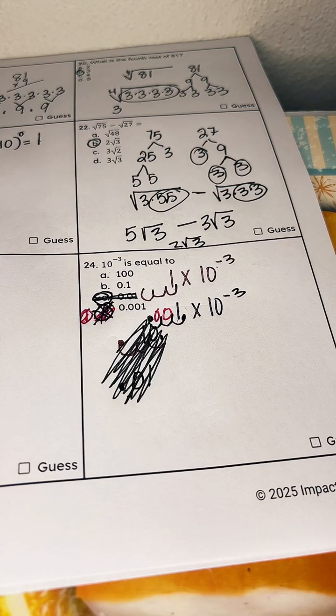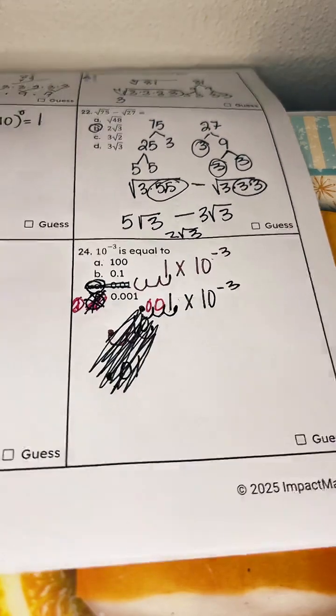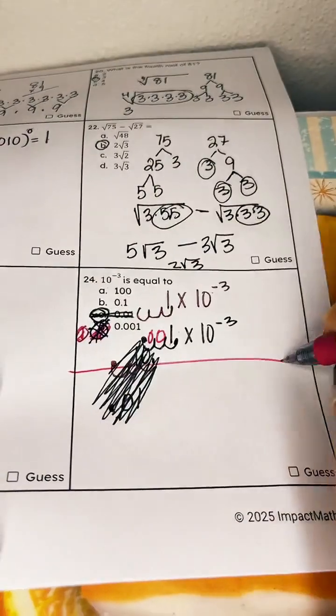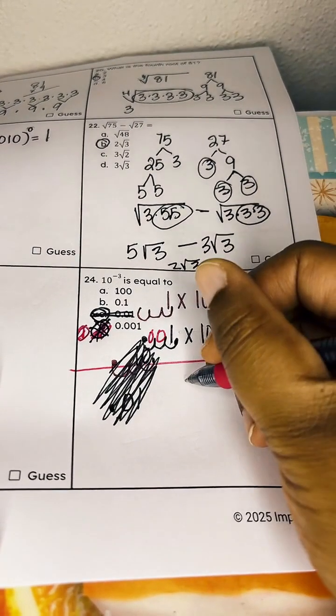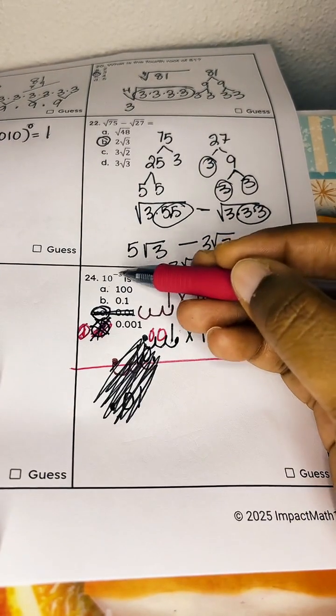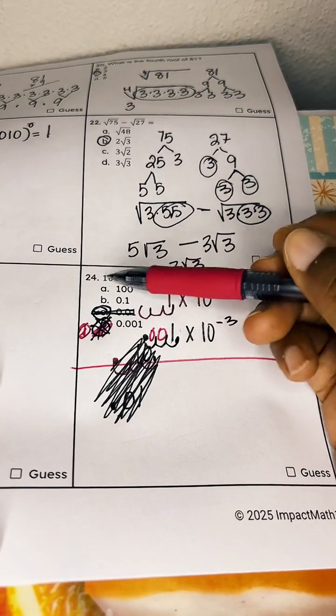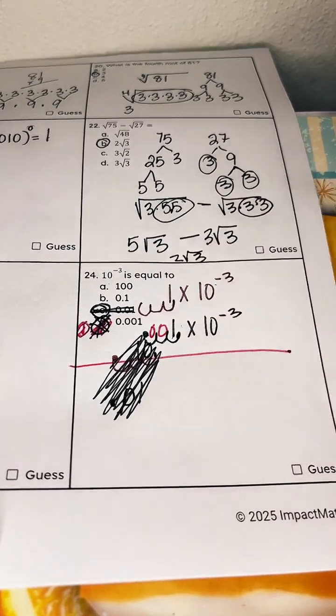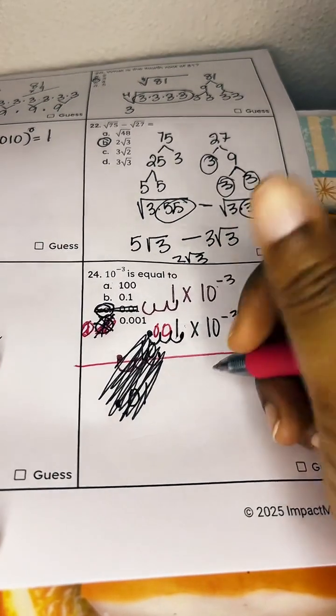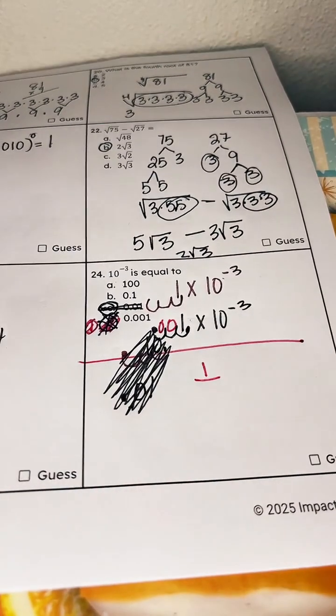Oh, Michael, coming. Yes, Michael. That's what I'm talking about. Michael said we could have also written this to get rid of the negative exponent. You guys would have to know how to work with negative exponents. To get rid of the negative exponent, you could put 1 over.